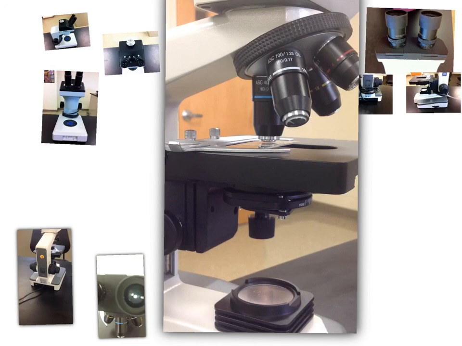You guys are going to be doing lots of wet mount slides this week in lab. You're also going to be looking at a plant, an animal. You're going to be looking at a bacteria, whether it's regular bacteria or cyanobacteria.